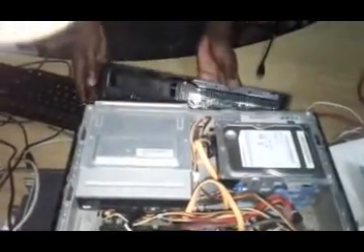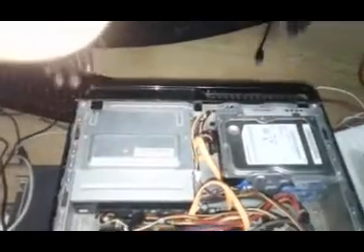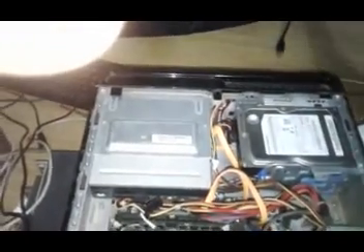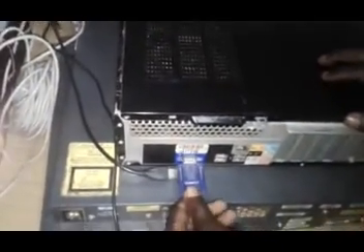So let me put back the face. Yeah, we're good to go. And then I can go ahead and close my computer. Let's see what happens after connecting everything back. I need to make sure that I have a connection and my computer is powered.